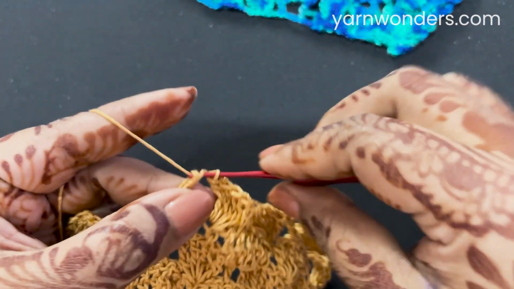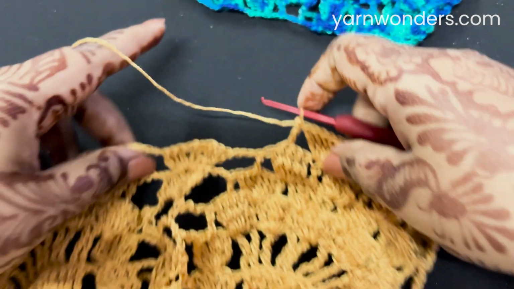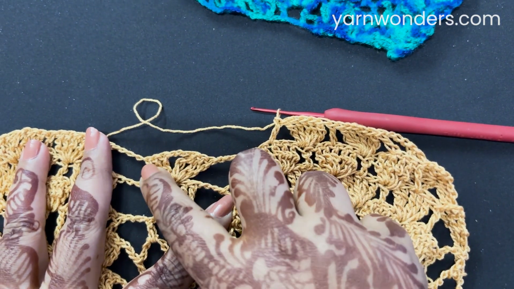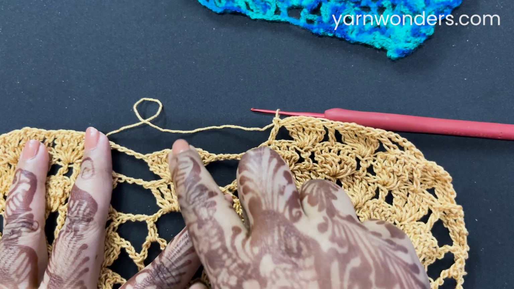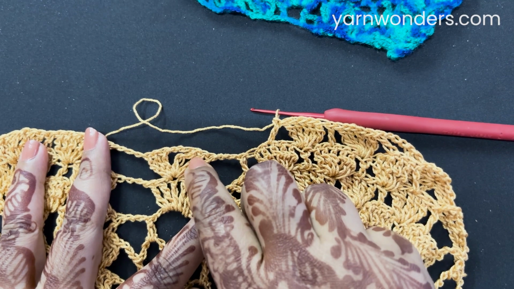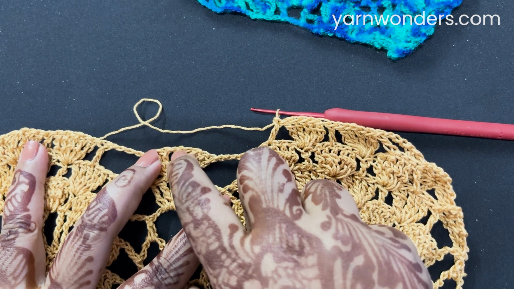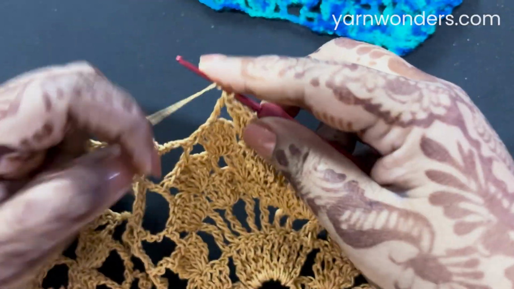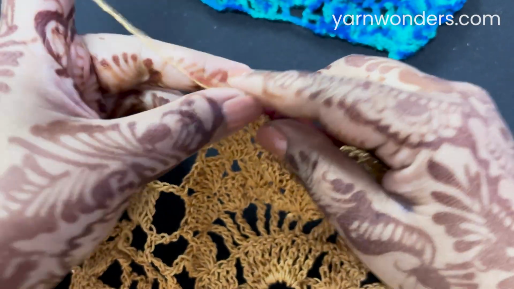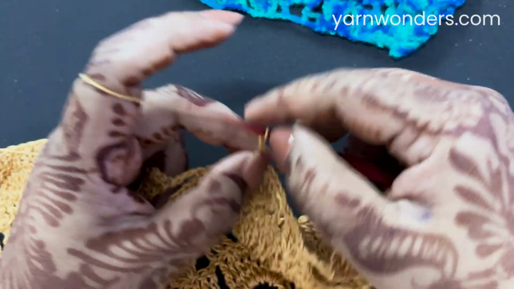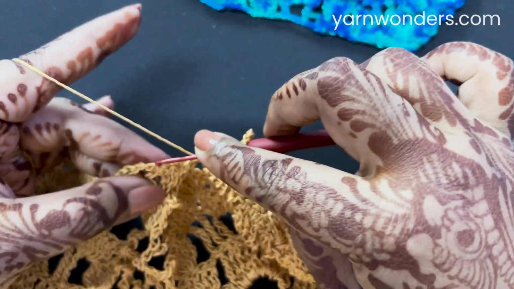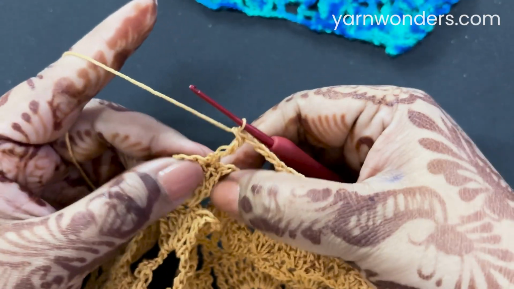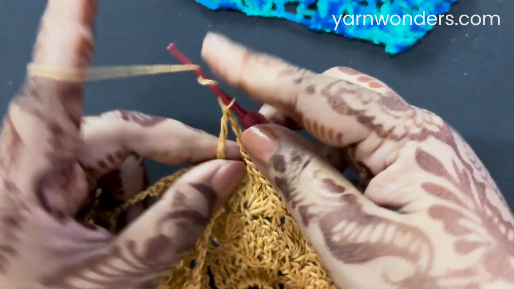Make 1 double crochet. Okay, so now we're splitting this one into proper 2 shells. We kind of did a base right here. Now we are going to make 1 shell on this, a double crochet, and 1 shell on this one, separated by a chain 3. So start off with the chain 3, make 1 shell on top of this second stitch right here.